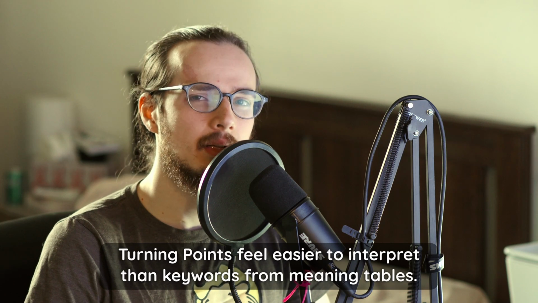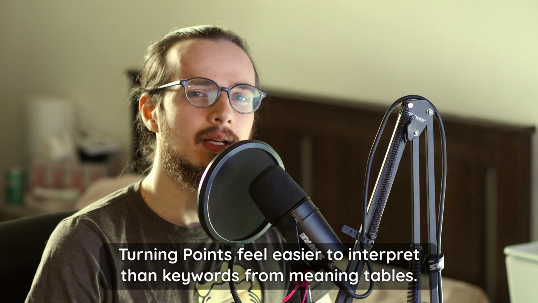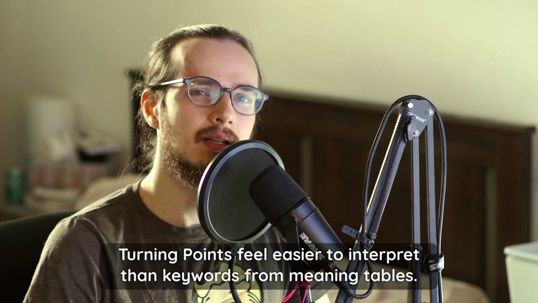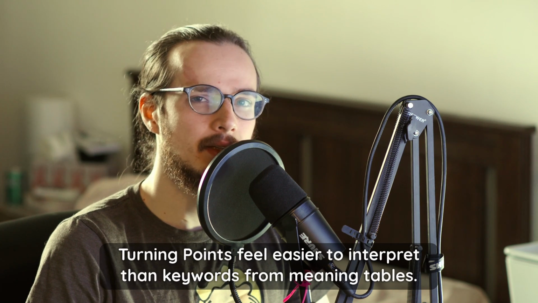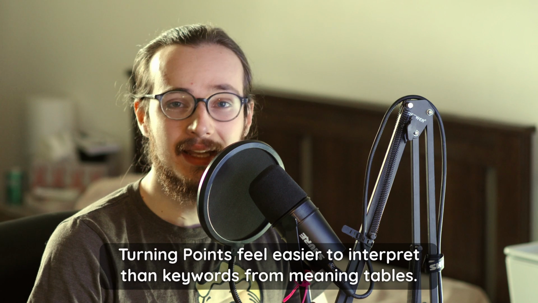So far, I've really enjoyed the results of using this system, because I feel like I get almost no writer's block now, and since it gives you some limitations with the random rolls, I feel like my ideas are more original. Compared to Mythic, I think turning points are a little bit easier to interpret than the kind of keywords that you get with meaning tables. I think that's because they're a lot more precise in what they expect you to put in your story, whereas in Mythic, it can be really vague.